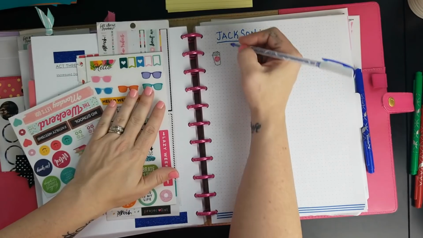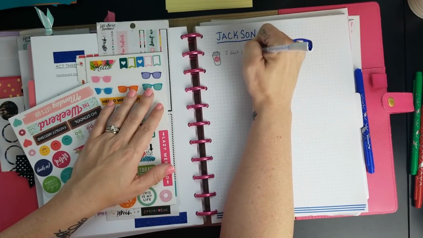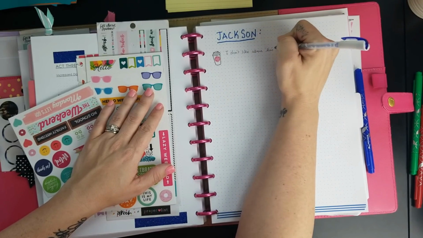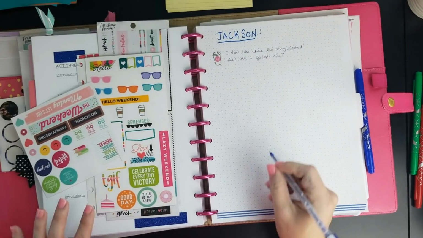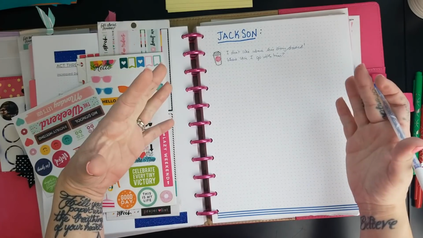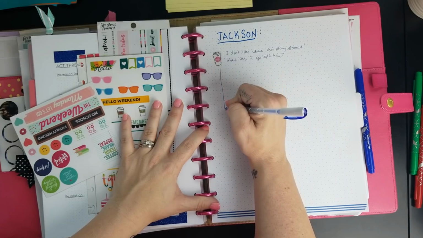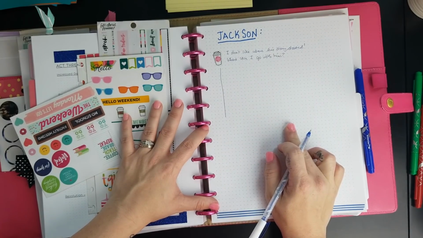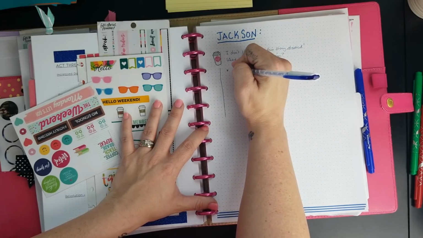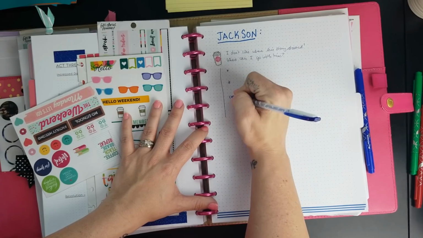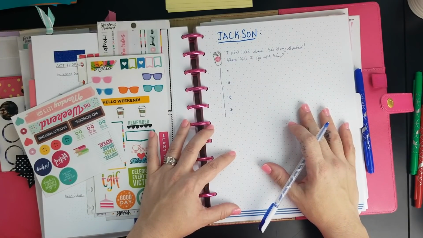So right now I might just start journaling about, like, I don't like where his story started. Where can I go next? So I'll start with the questions that I have. Like, I don't like where the story started, it didn't feel right. Where can I go with him? And then what I might do is just start a long stream of possibilities of where I might go. I might say, what if he does this, or what if he does this, or what if he does this? So I might come up with four or five different choices of what he might do, and that will spark a new idea.